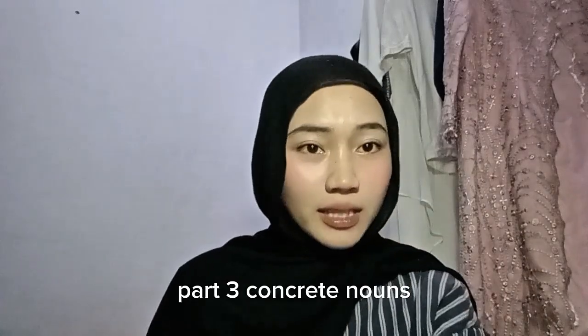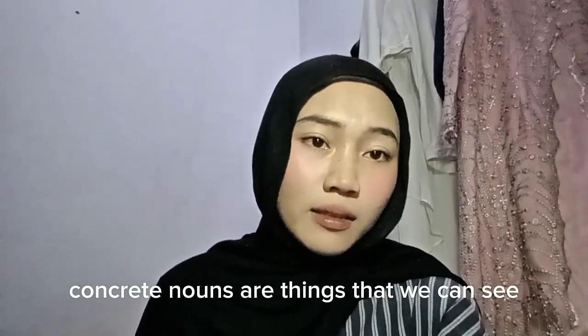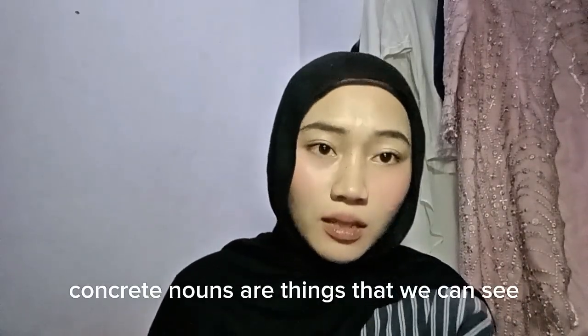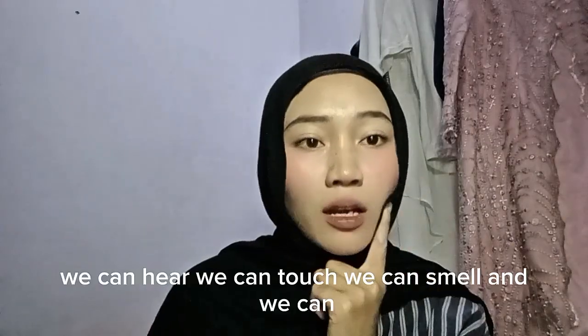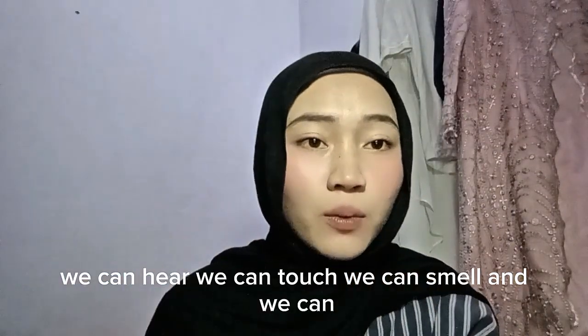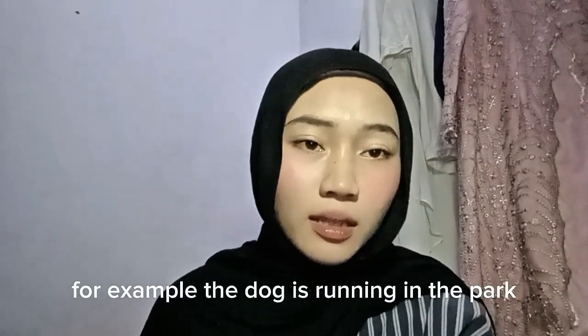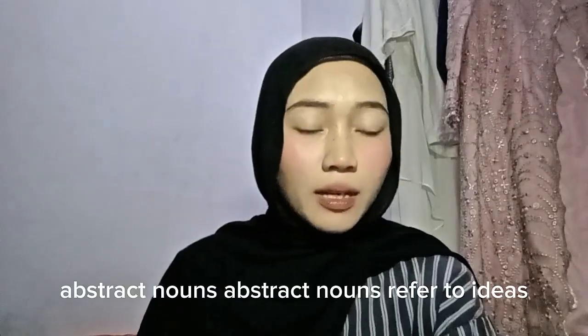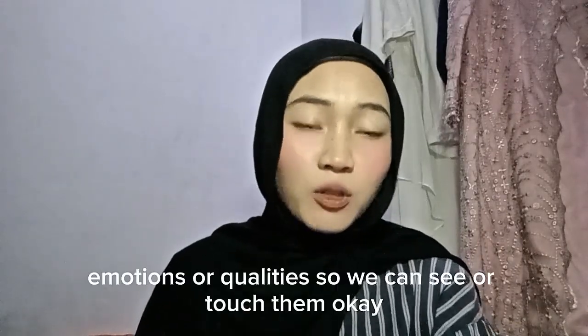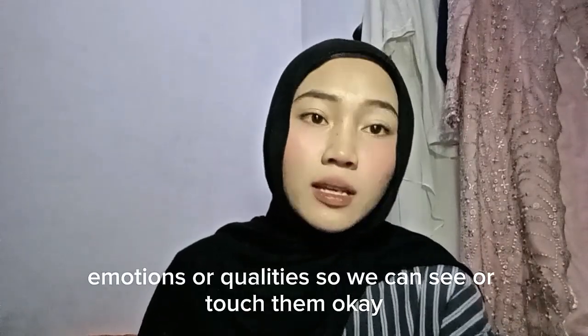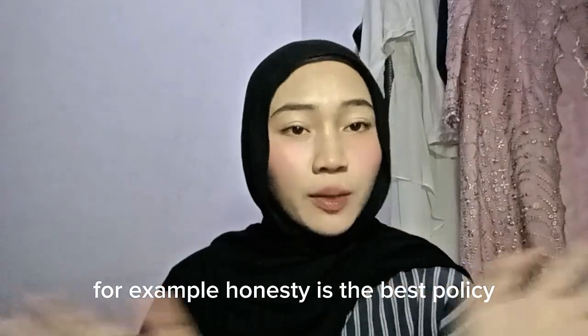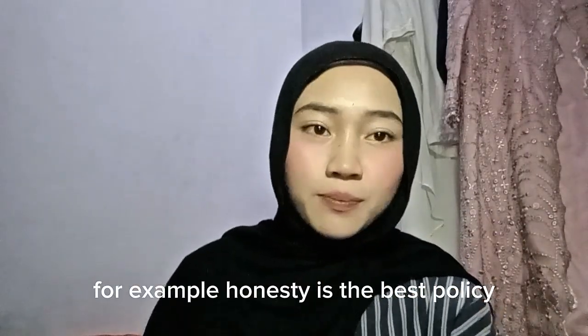Part 3. Concrete nouns. Concrete nouns are things that we can see, hear, touch, smell, and taste. For example, the dog is running in the park. Part 4. Abstract nouns. Abstract nouns refer to ideas, feelings, emotions, or qualities, so we can't see or touch them. Okay? For example, honesty is the best policy.